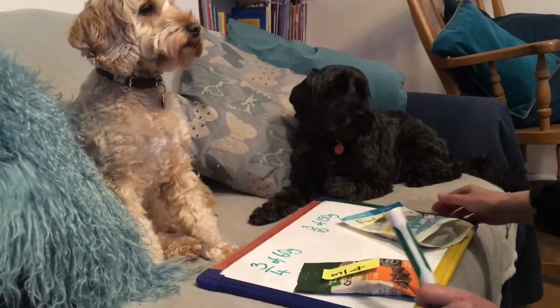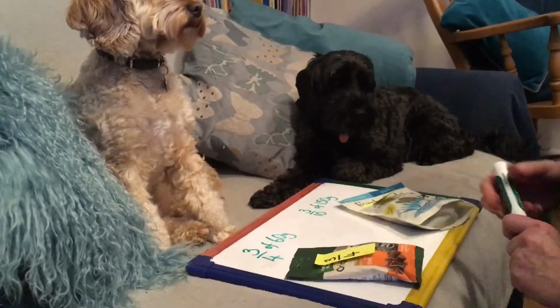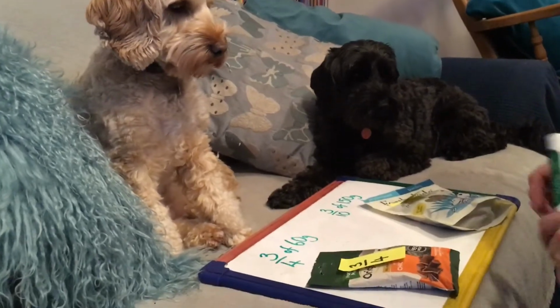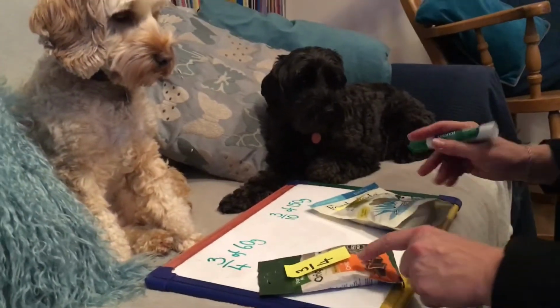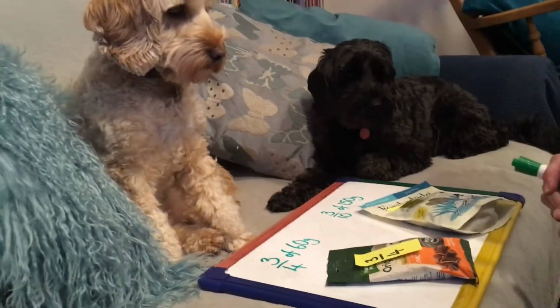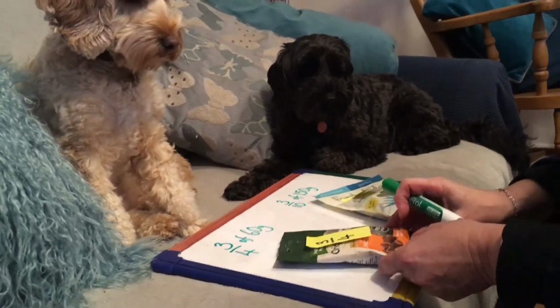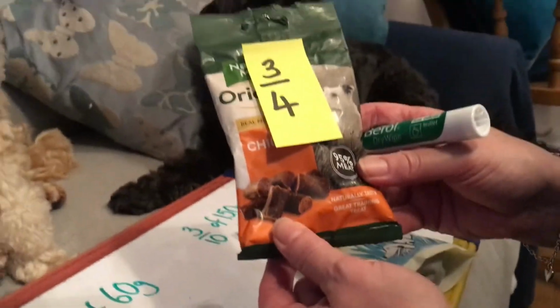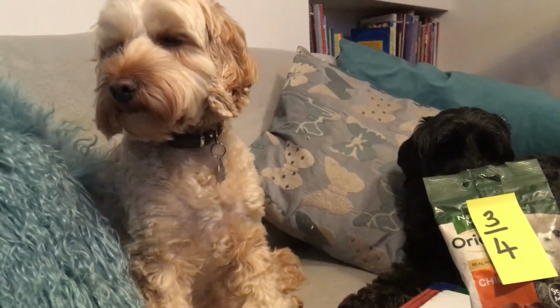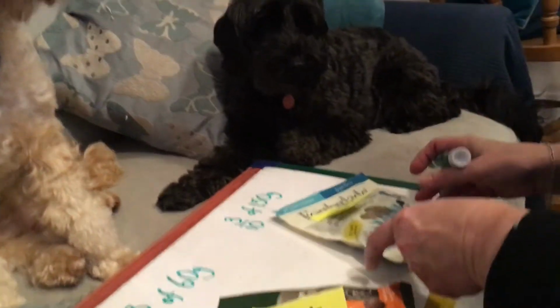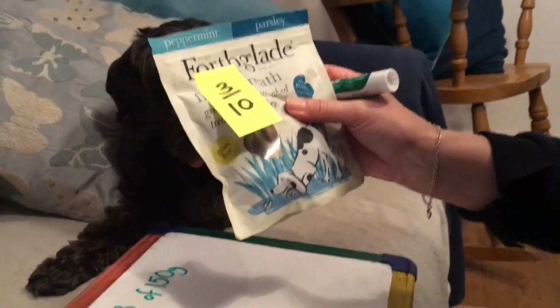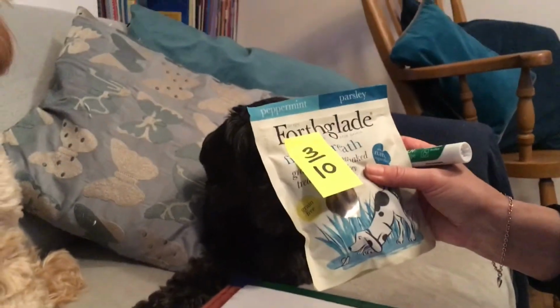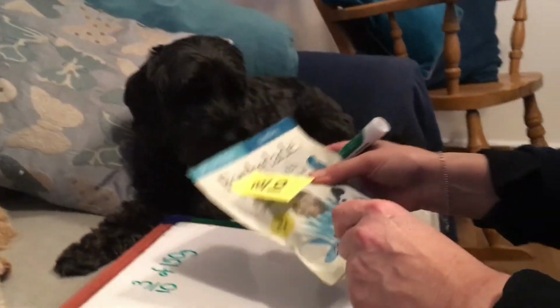Okay, so I don't like Harry and Ginny to feel left out, and I want to see how hard they've been concentrating in these lessons. So I've got a little question for them. Would they like 3/4 of this bag of treats, or would they prefer 3/10 of this bag of treats?